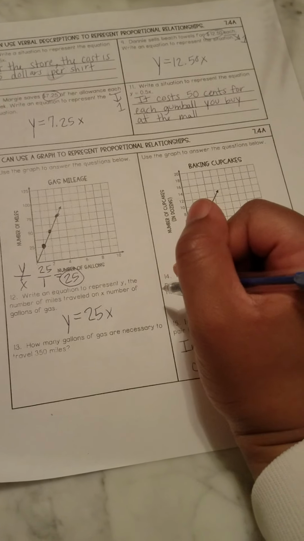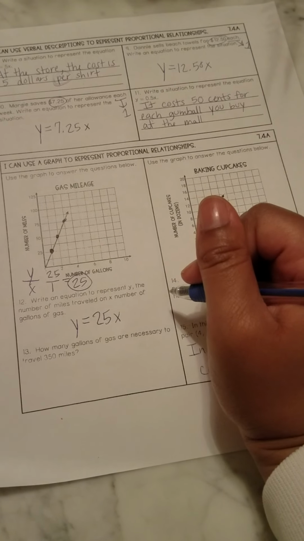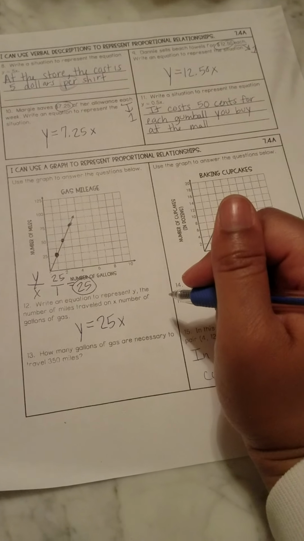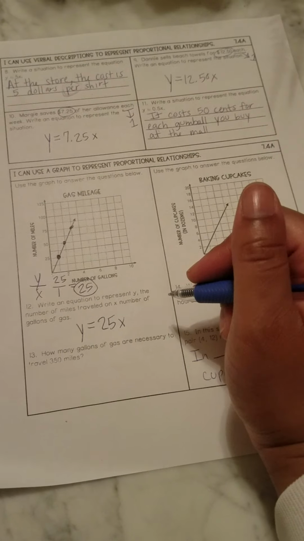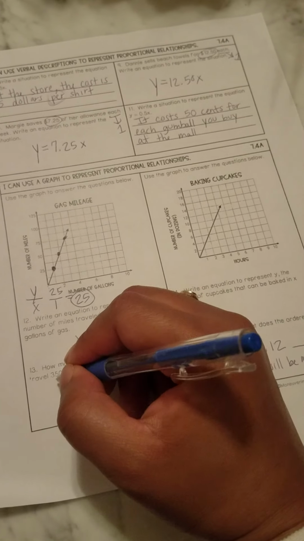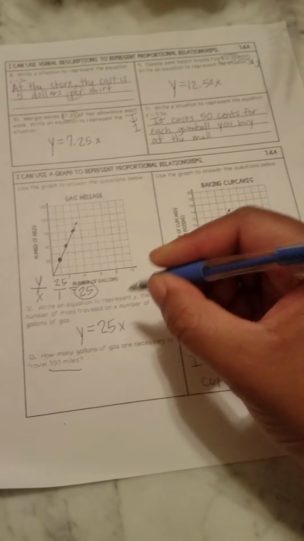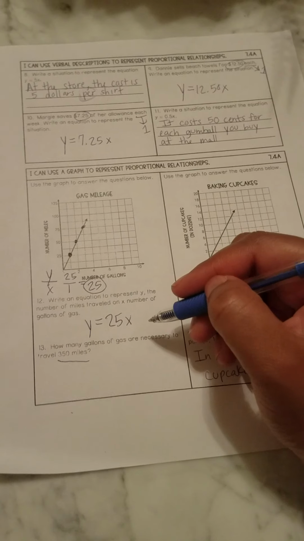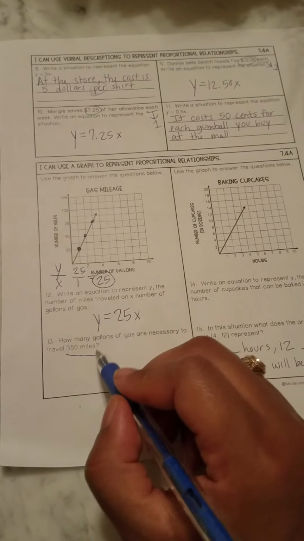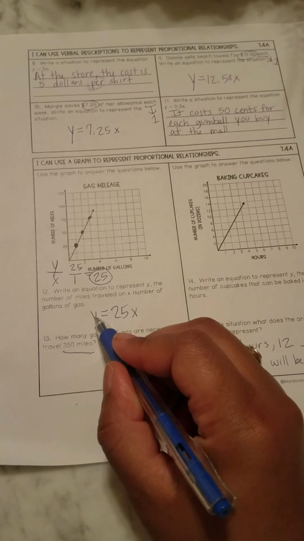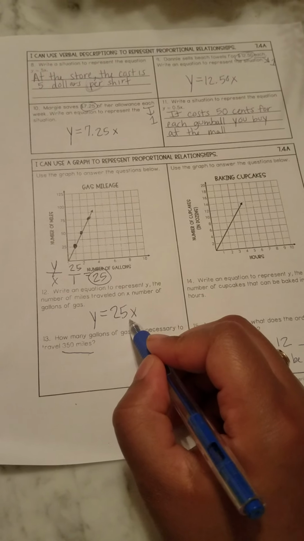All right. It says how many gallons of gas are necessary to travel 350 miles. What you're going to do is plug this number into your equation. That's how you find out what it is for a specific amount. The only thing is you have to know whether it's going to be plugged in for your y or for your x.